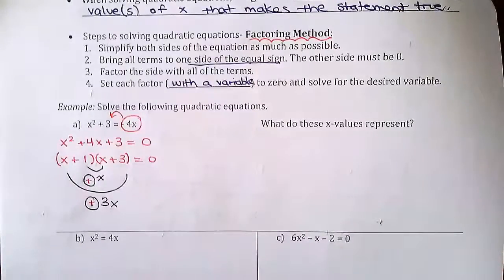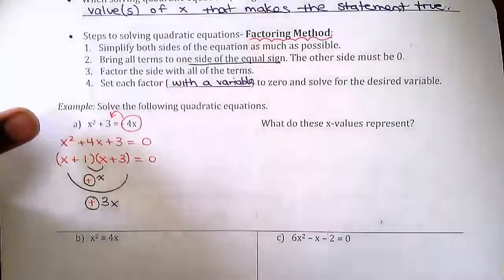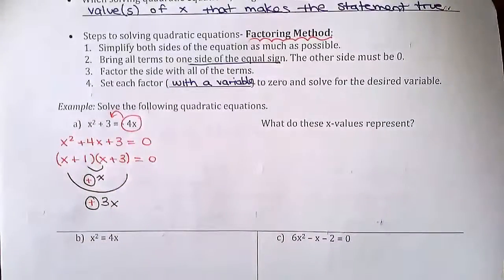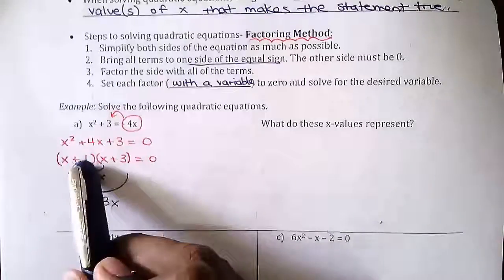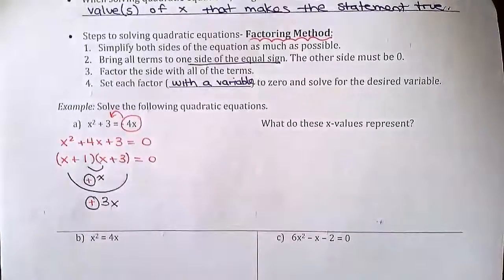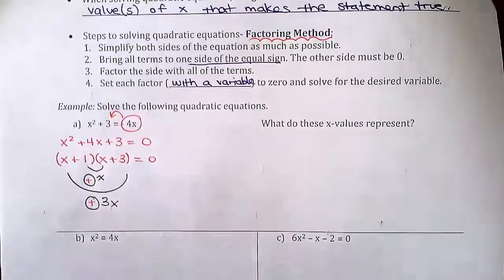So we kind of saw this previously when we were looking at quadratic functions and we were trying to determine their x-intercepts. It's a very similar process. However, we didn't start with a function in this case. We started with an equation. So we have two factors equal to 0. So we're going to set each factor to 0.